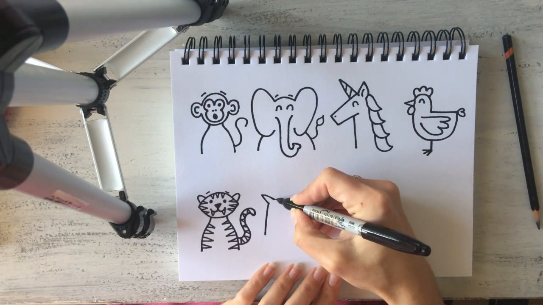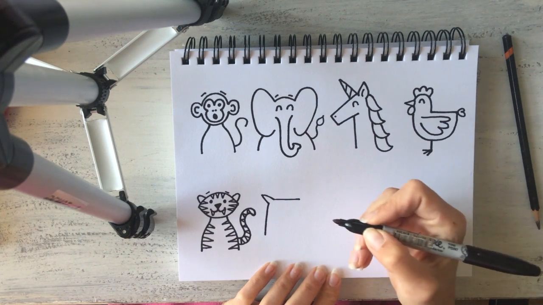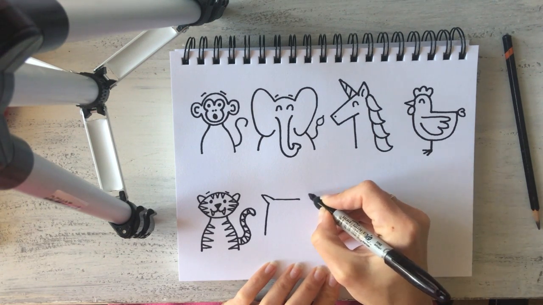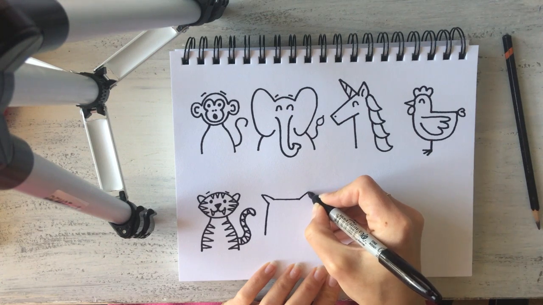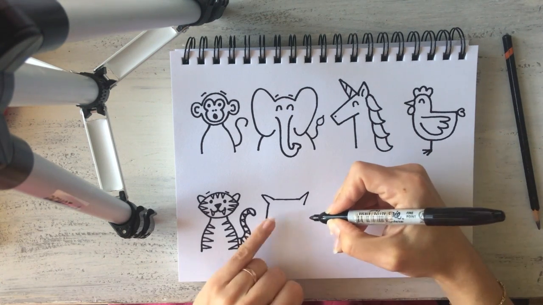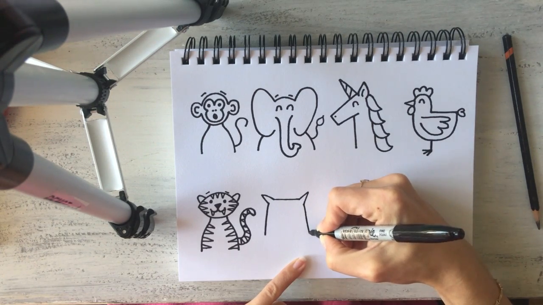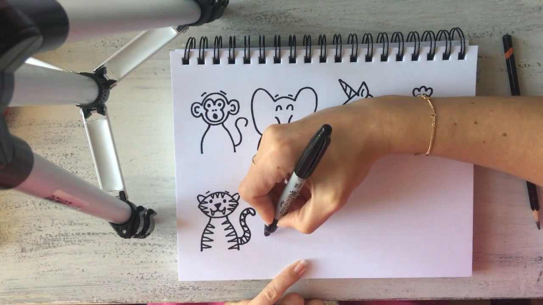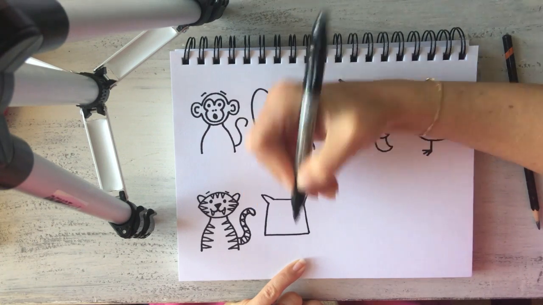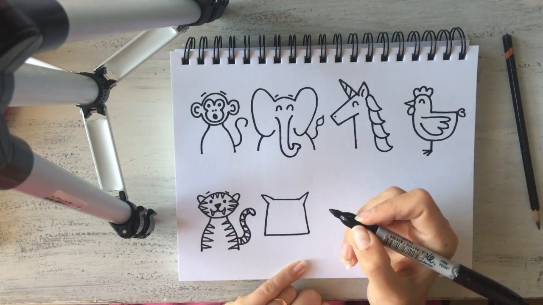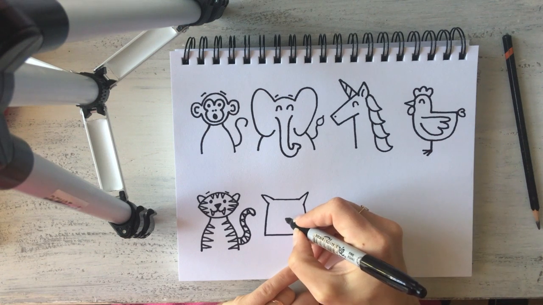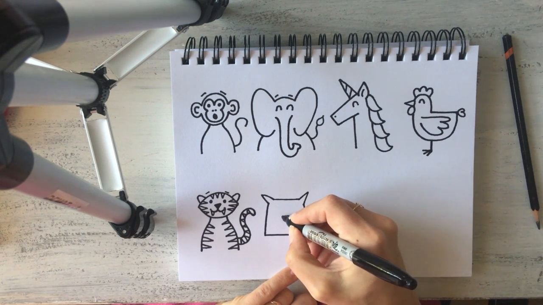And then we're going to draw a straight line across for the top of his head. And now he needs another triangle ear on this side. So up and down, and then we'll draw the opposite to this. So we've got the same shape on both sides. And then we'll join these 2 lines. Can you see what it's going to be? So now we'll draw a triangle for his little beak right in the middle.